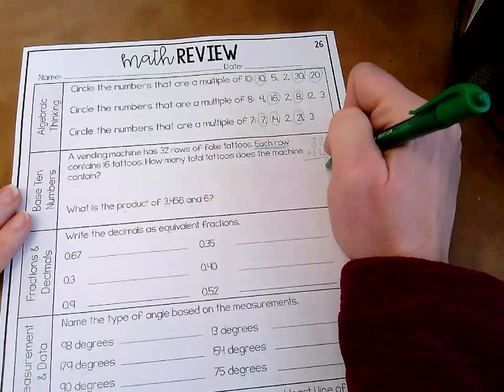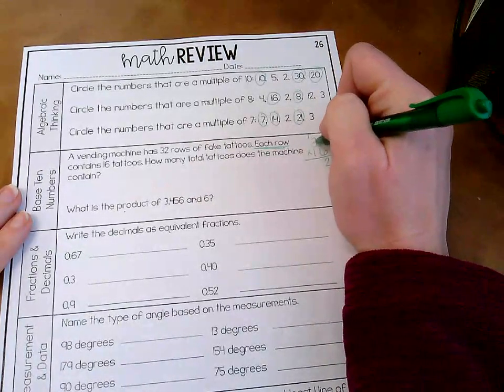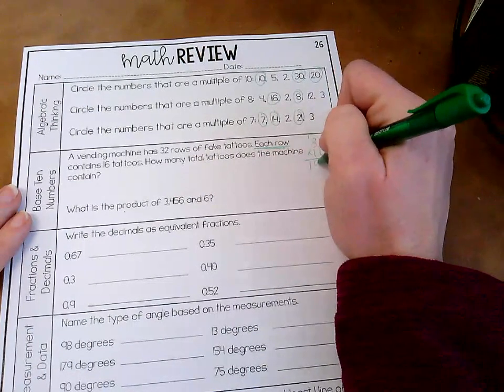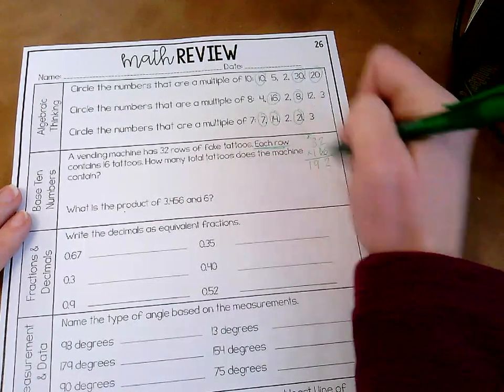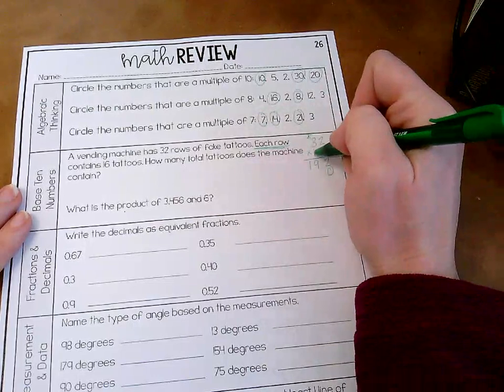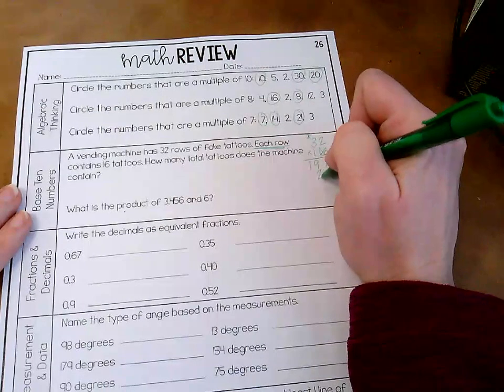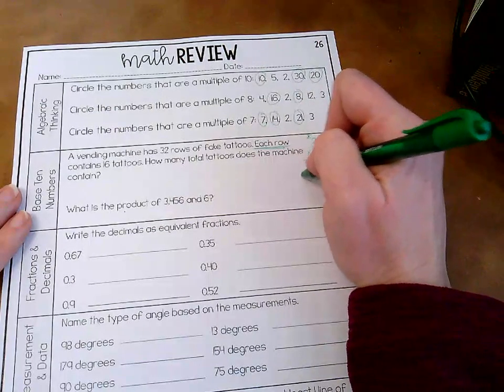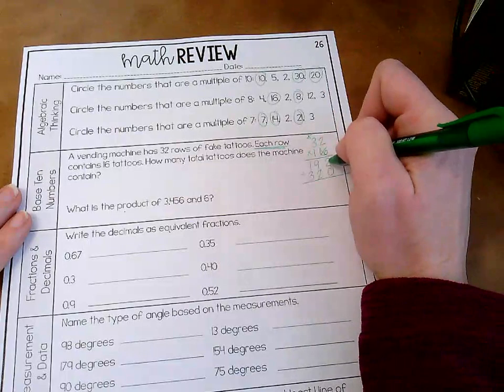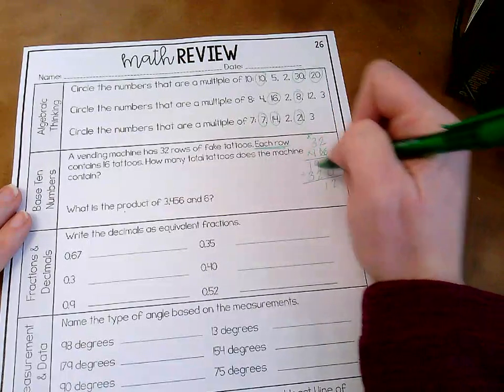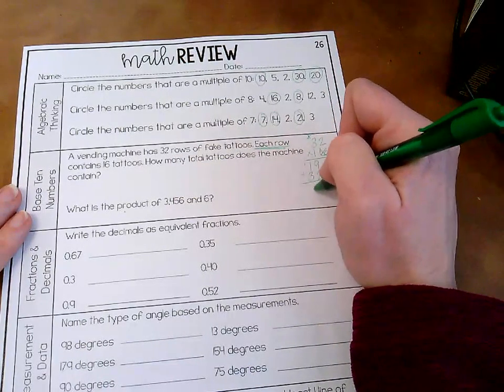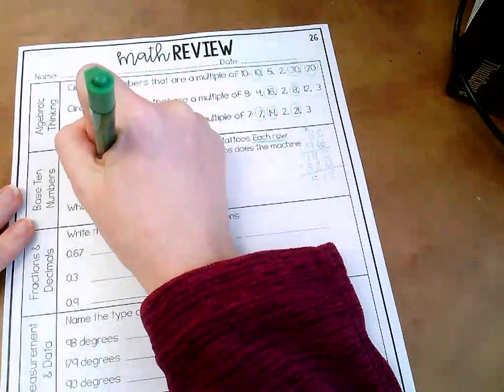6 times 2 is 12. 6 times 3 is 18, plus 1 is 19. Done with my ones place, so I put the 0. 1 times 2 is 2. 1 times 3 is 3. Add them up. And I get 512.